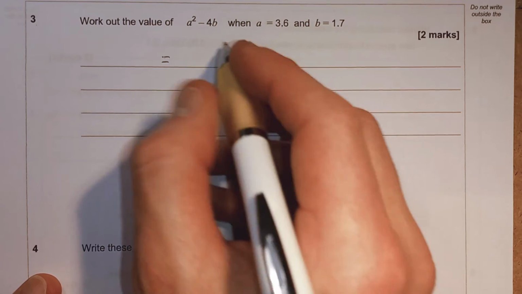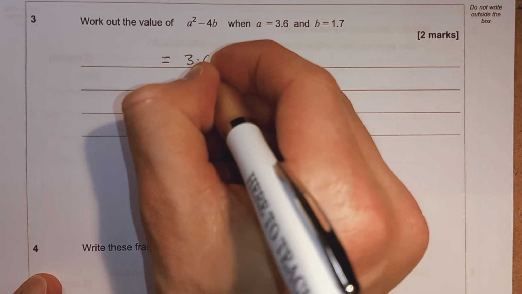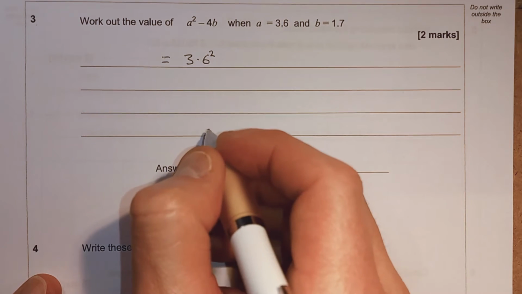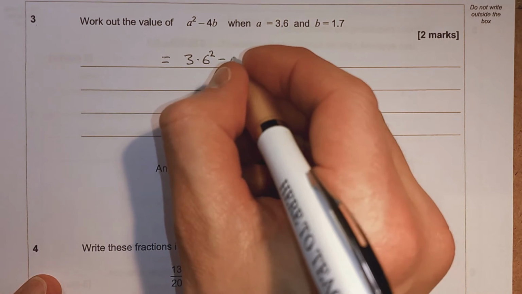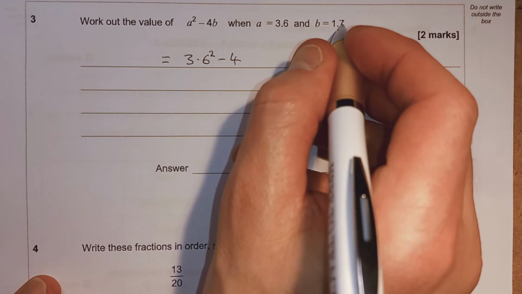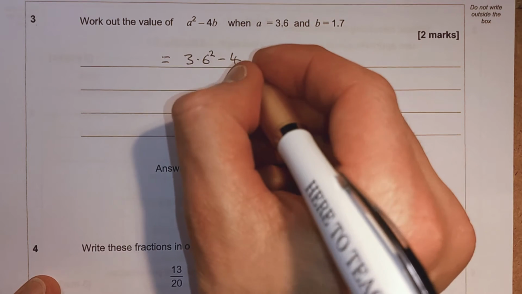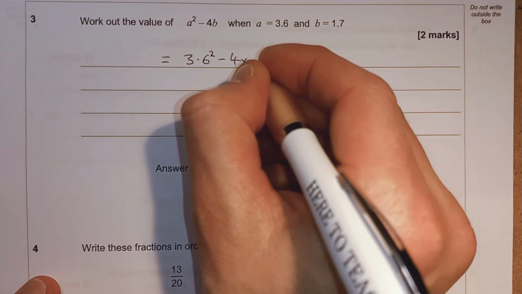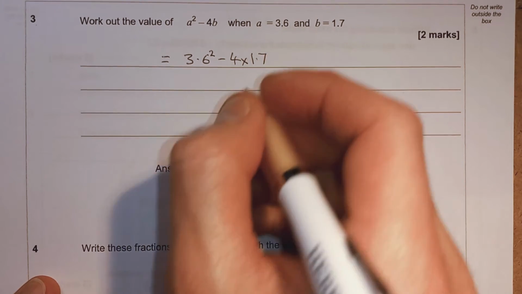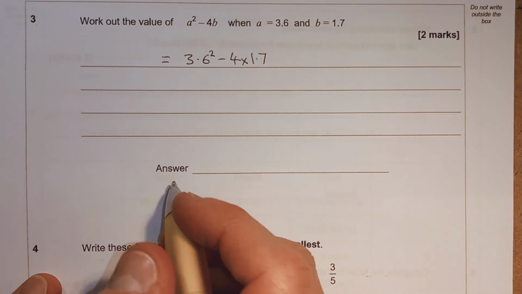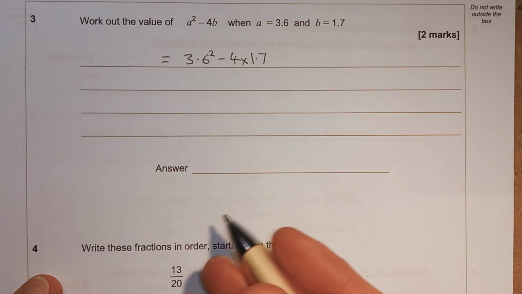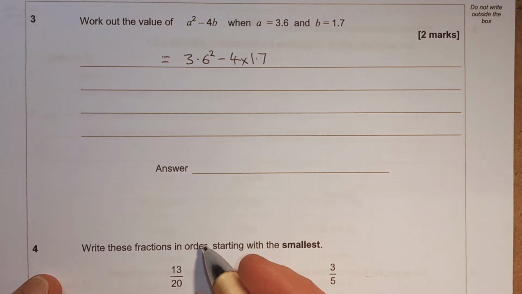So a squared becomes 3.6 squared. And minus 4, and the b becomes 1.7. But because it's a number next to a letter, we need to put a times in there. So 4b means 4 lots of b, or 4 times b.